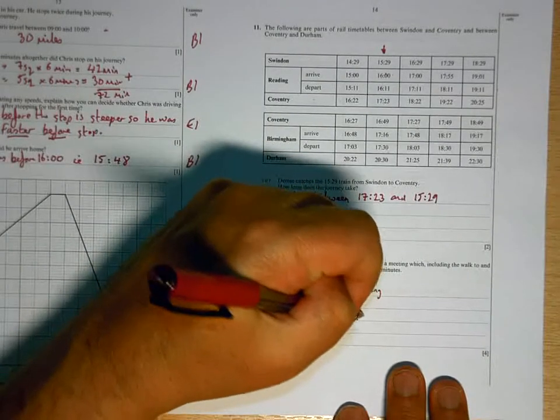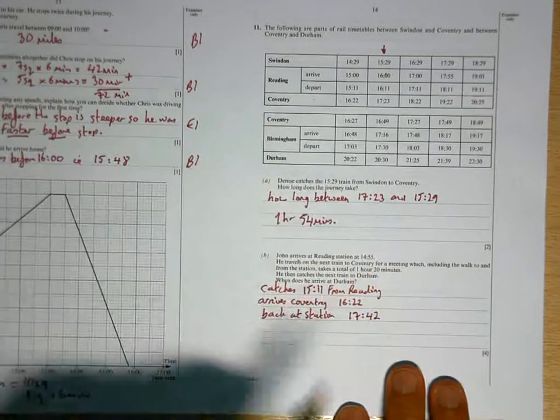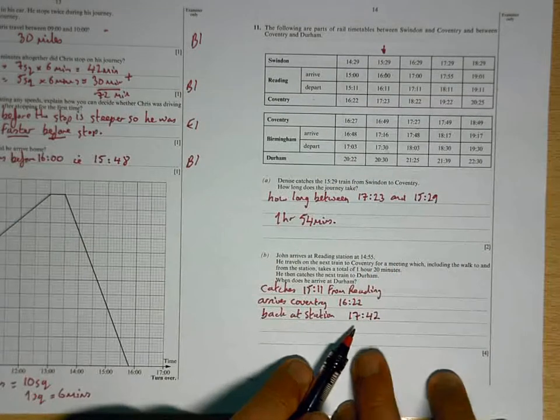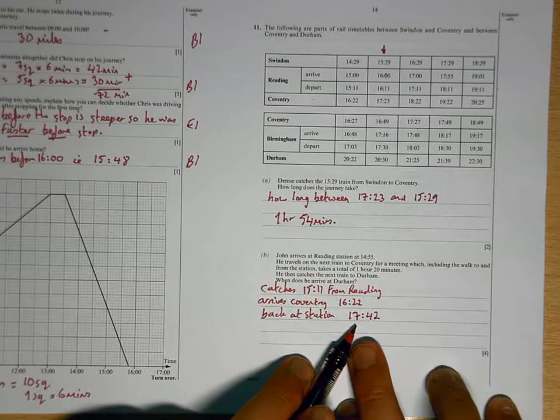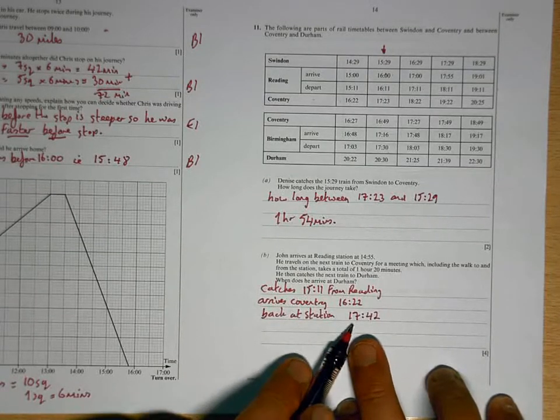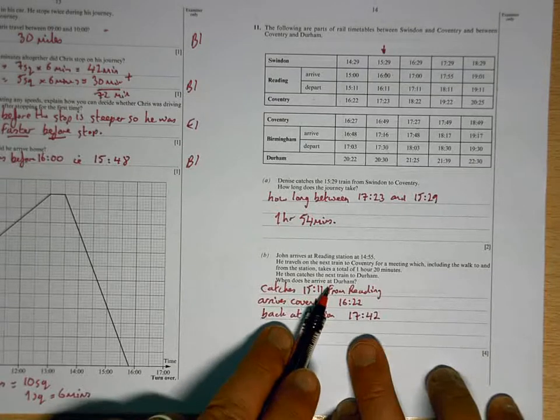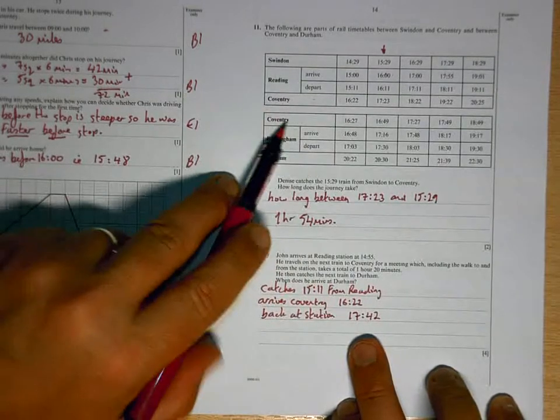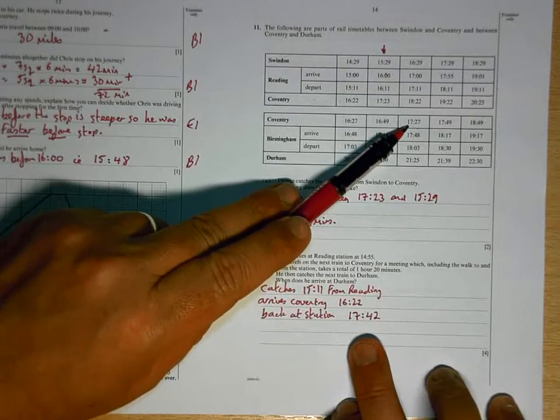So he's back in the train station at 17:42 in Coventry, and he wants to get back to Durham. He can't get on that train, so he has to catch the 17:49.